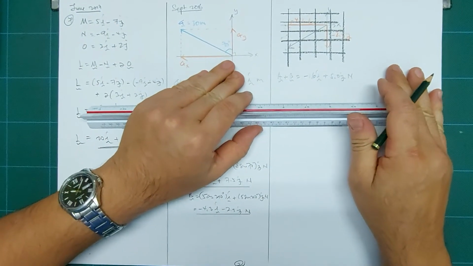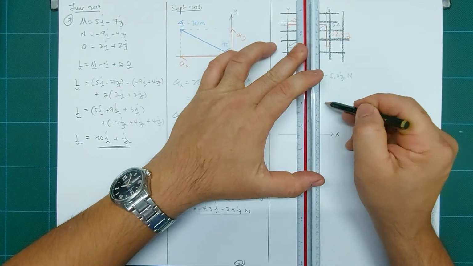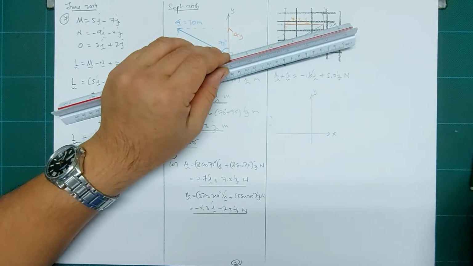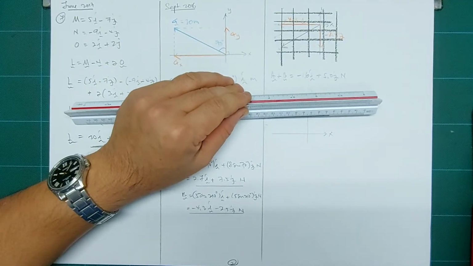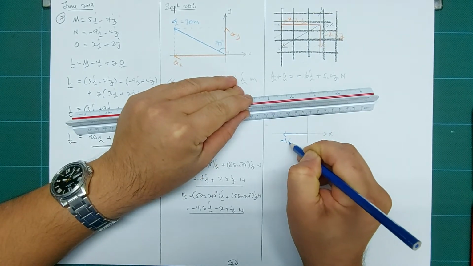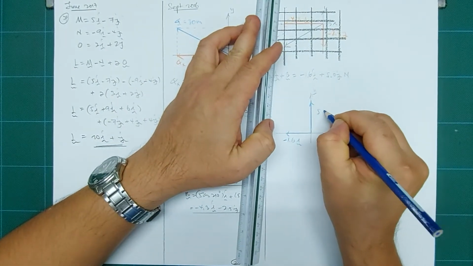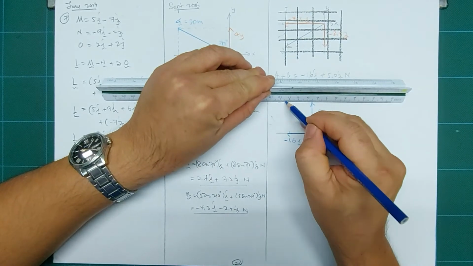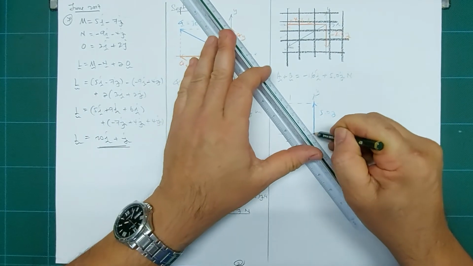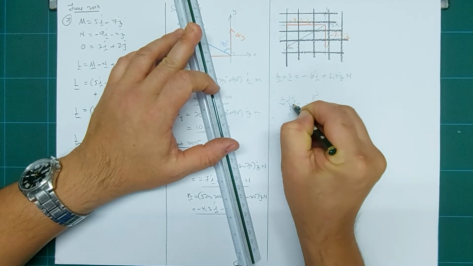So we have a negative X component and a positive Y component. Our horizontal component is negative 1.6 I, and the vertical component is 5.0 J. If you combine these two components, you get A plus B. So this is our vector A plus B.